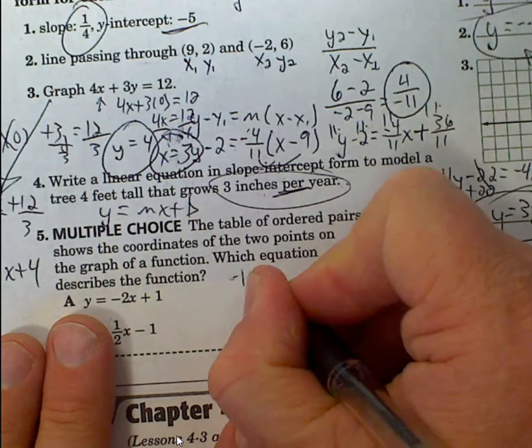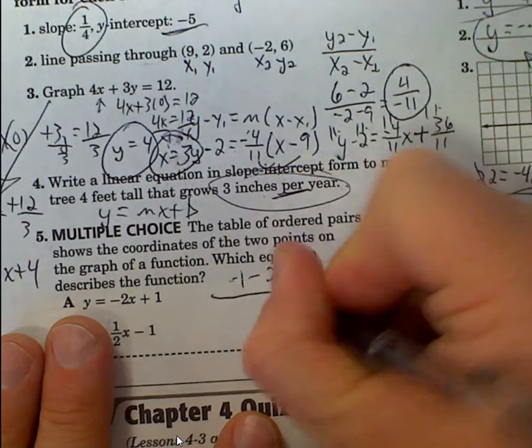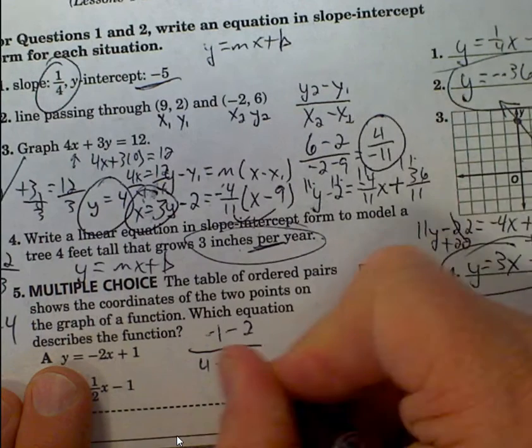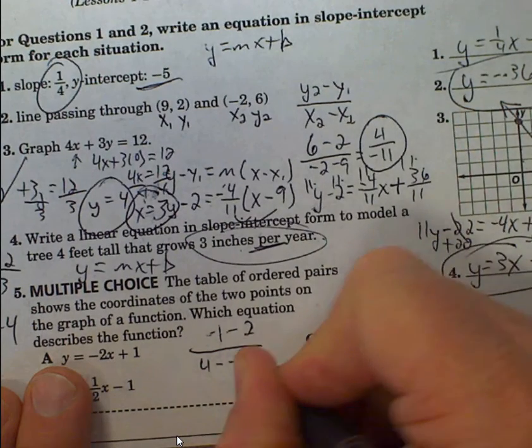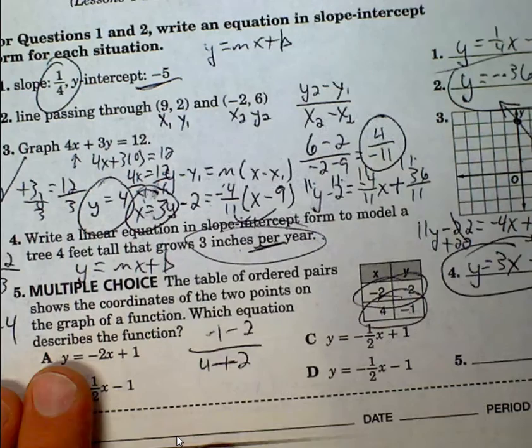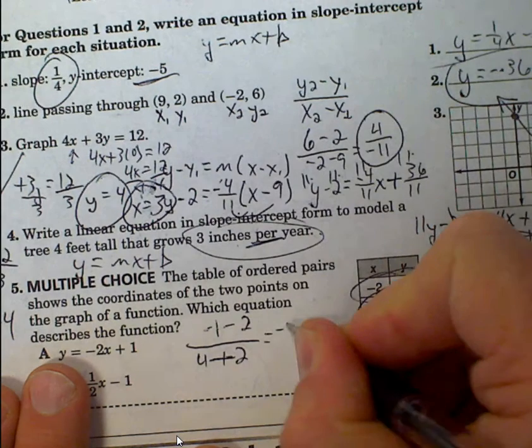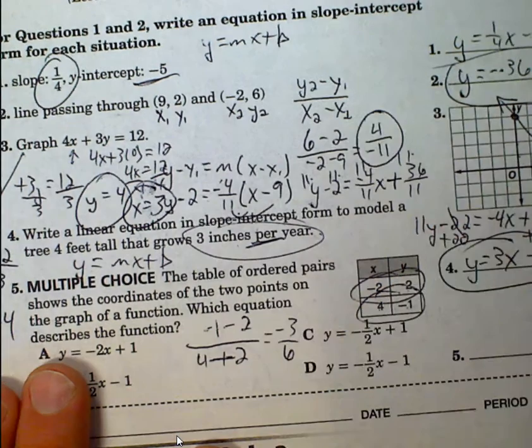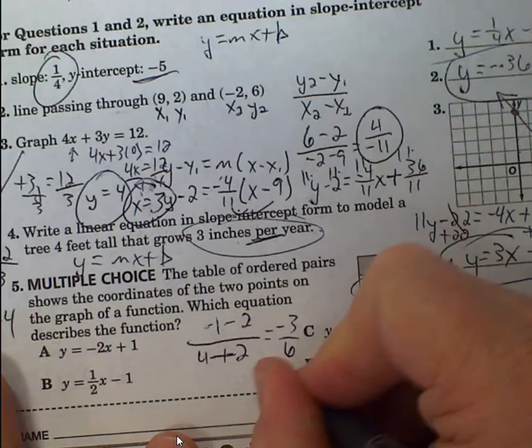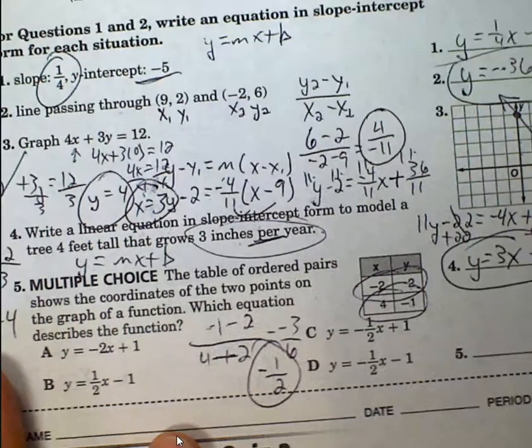So I would have negative 1 minus 2 over 4 minus negative 2. So this would be negative 3 over positive 6. This reduces to negative 1 over 2. My slope is negative 1 over 2.